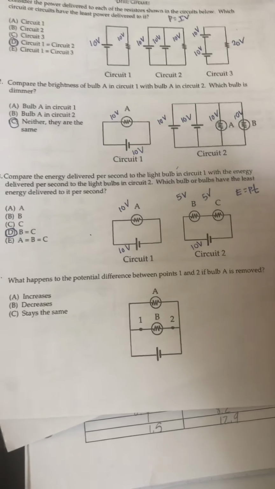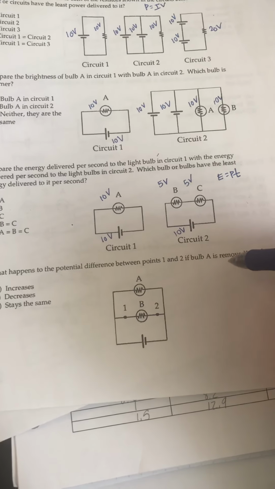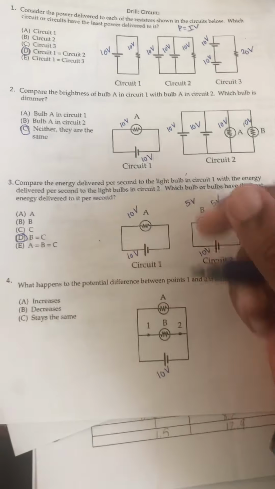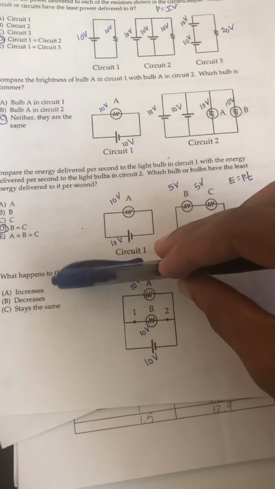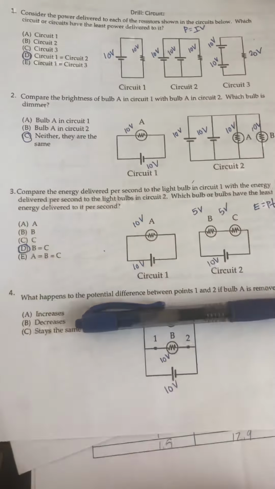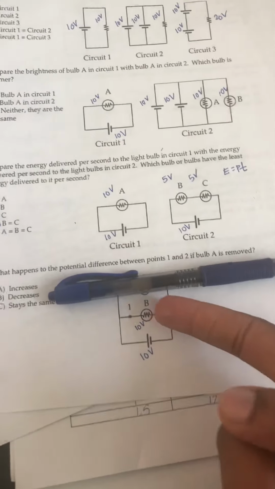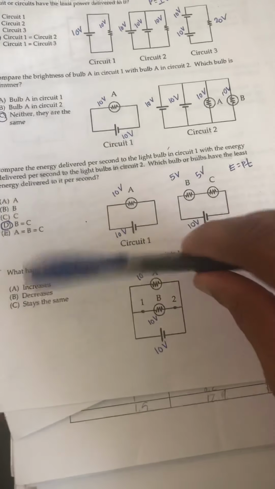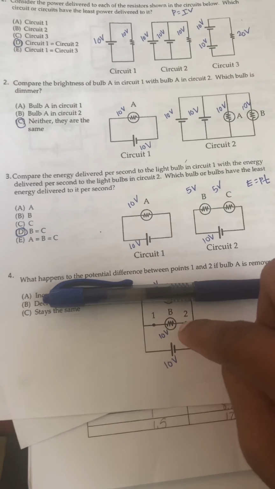All right, number 4. What happens to the potential difference between points 1 and 2 if bulb A is removed? So if this is 10 volts, this resistor is 10 volts, and this one's 10 volts. Now, if I take away A, what happens to the voltage of B? It will get all 10 volts, which is the same as what it got before. Even if I take away A, that whole 10 volts is just going to be going to light bulb B. So it's going to stay the same. So the correct answer for number 4 is stay the same.